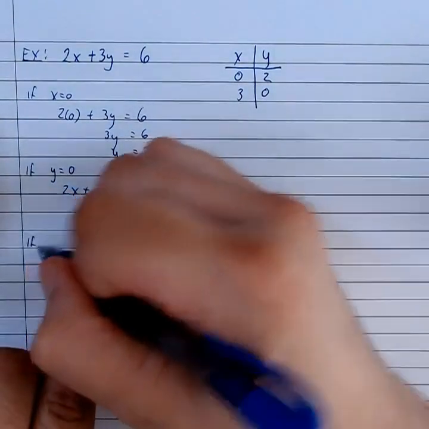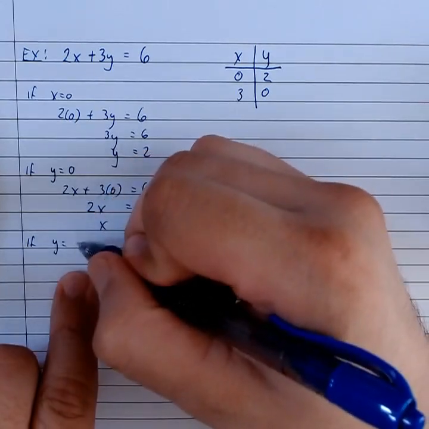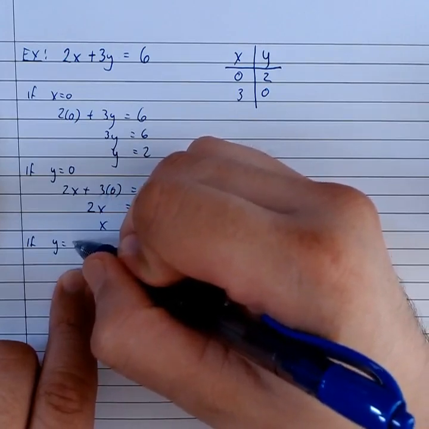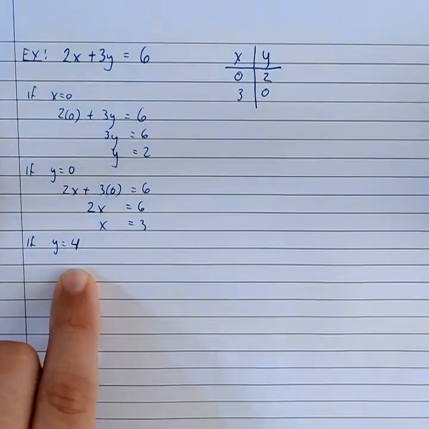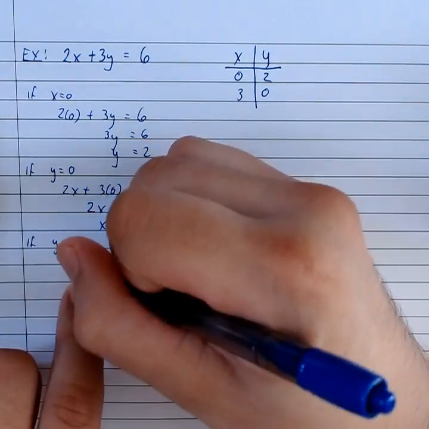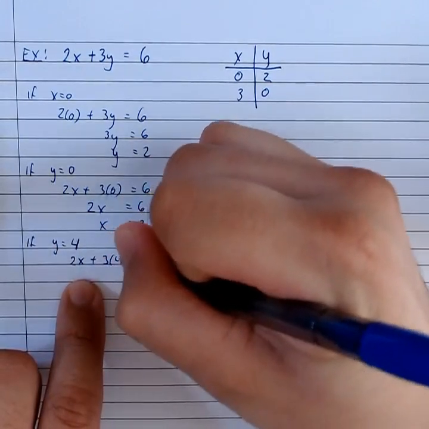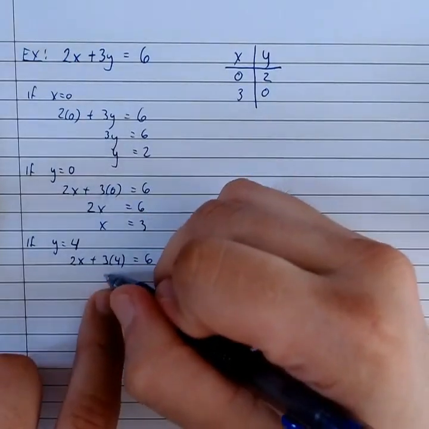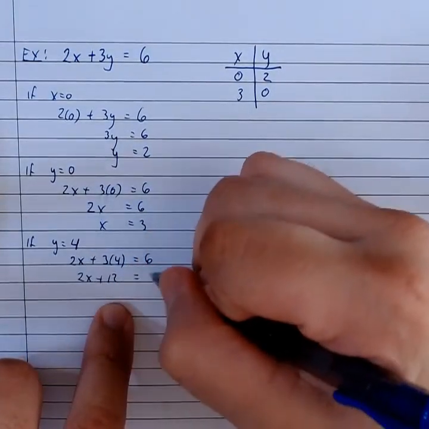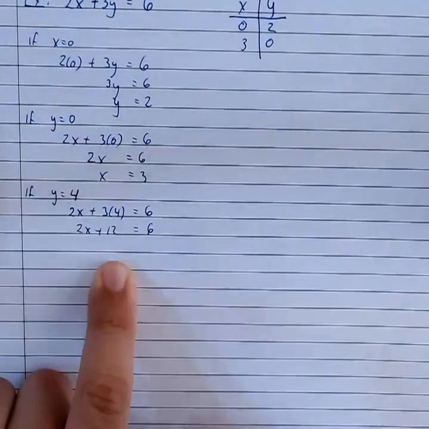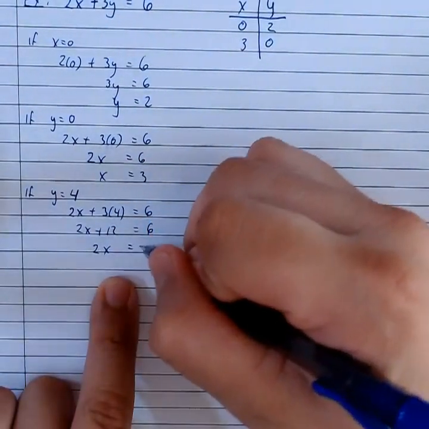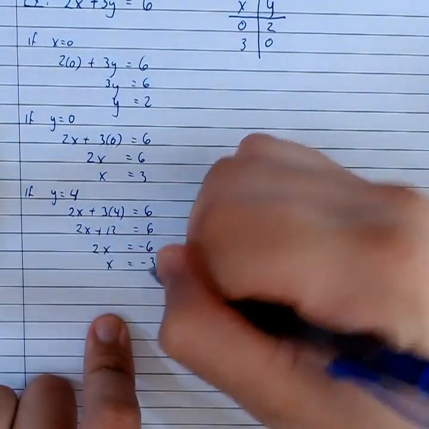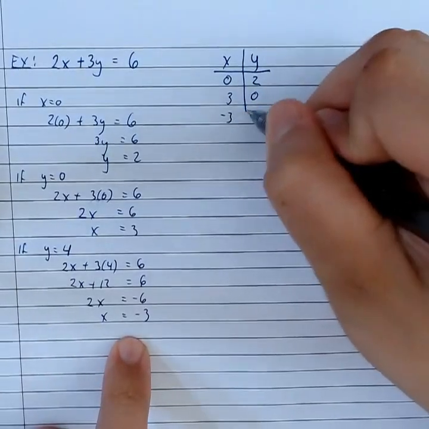Okay. Let me do that again. Let's say y is equal to 4. Okay, so if y is equal to 4, that's going to be 2x plus 3 times 4 equals 6. And that's going to give me 2x plus 12 is equal to 6. I can subtract the 12 over to the other side, so that'll give me 2x equals negative 6. And if I divide both sides by 2, that'll give me x is equal to negative 3. So that's negative 3, comma 4.